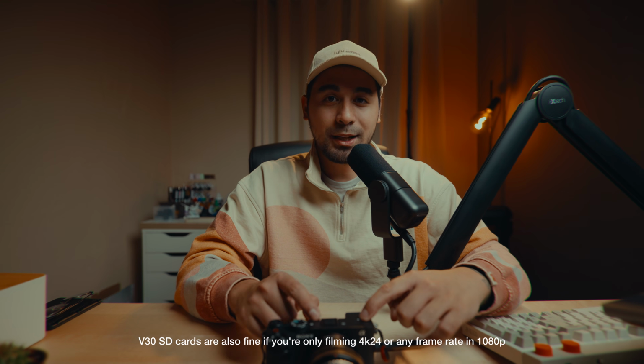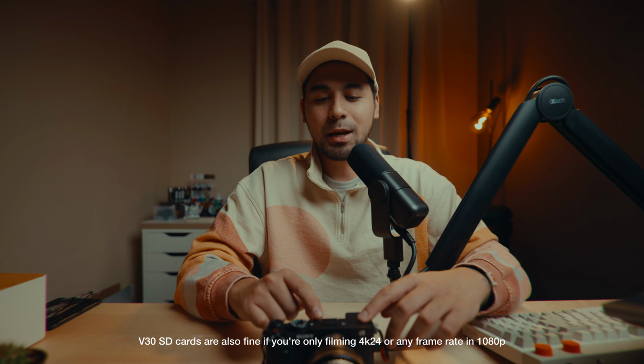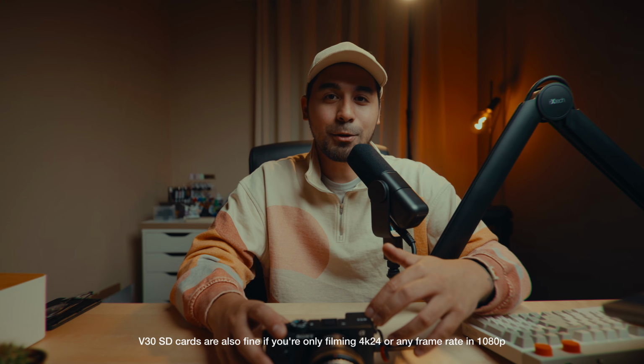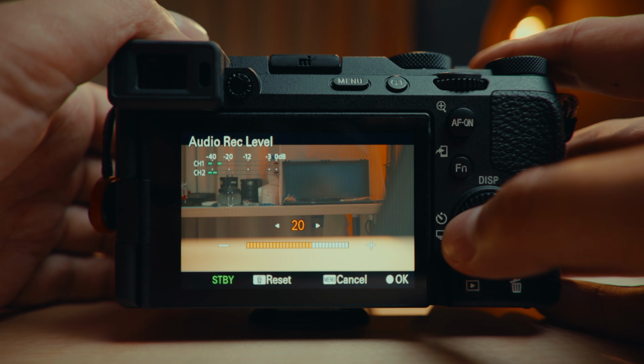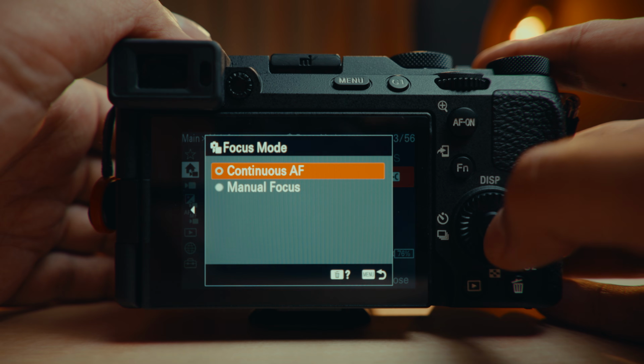This one is only 4K 60, so we can get by with V60s. But for me, I have V90 cards, so I just use that with the Sony A7C II. The rest, I don't usually tinker. The audio, I just leave it at 20. I usually have a Rode Wireless Pro on this one if I'm recording audio, and then I just record the file from there. For focus mode, I just do AFC.